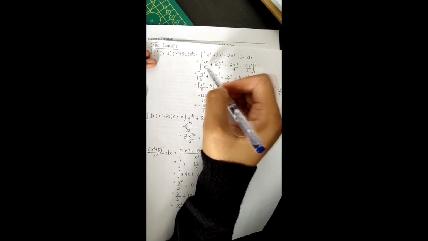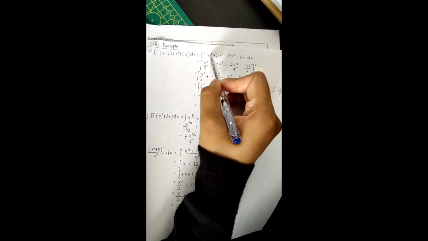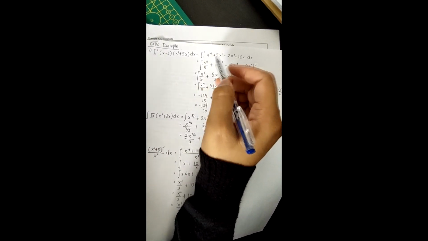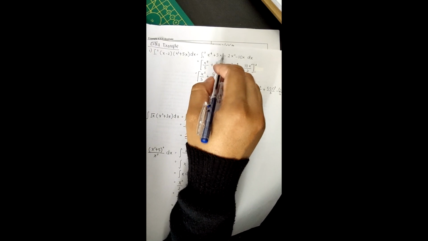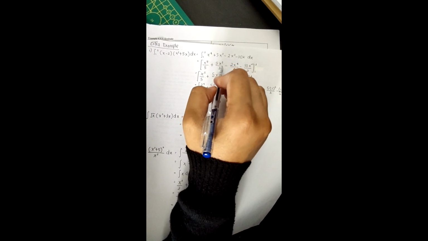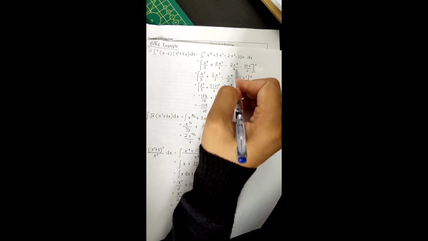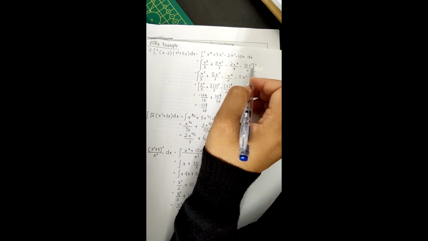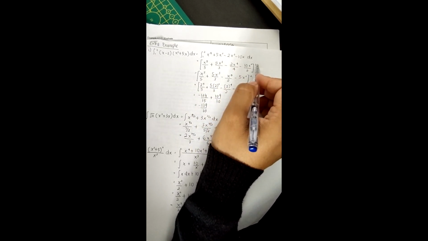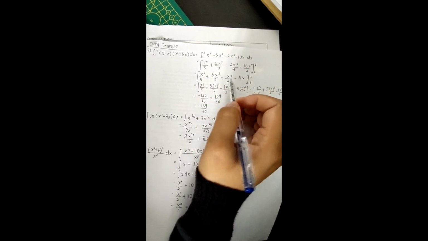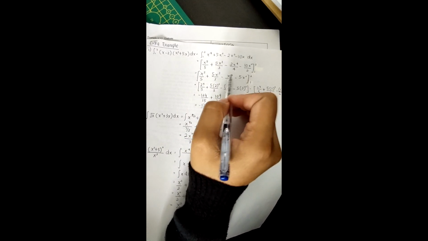So integrate lah one by one. So you got x power of 4 dapat x to the power of 5 over 5. Yang 5x square ni dapat 5x cube over 3, minus 2x cube dapat minus 2x to the power of 4 over 4, minus 10x dapat minus 10x square over 2. So semua ni value x dia awak akan ganti dengan 2 and 1. Okay, so kat sini apa yang boleh simplify, so simplify.